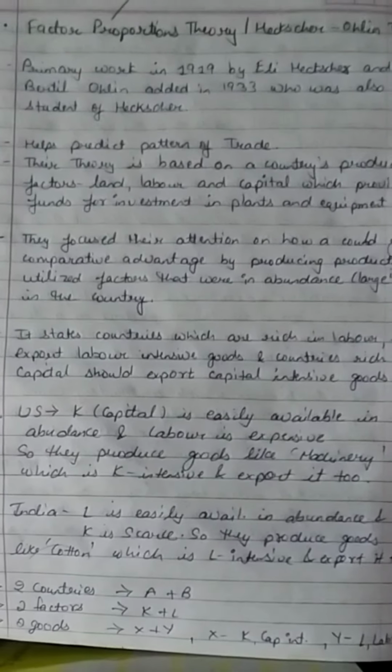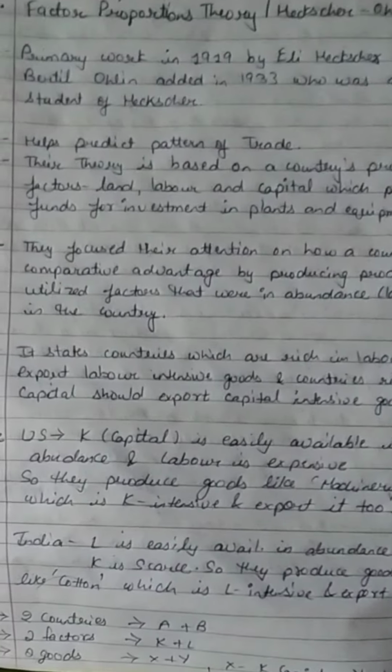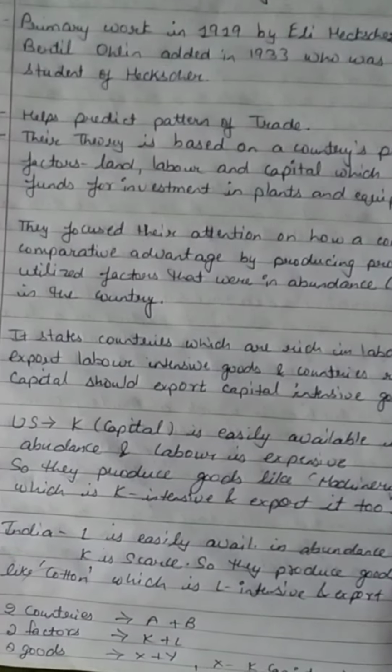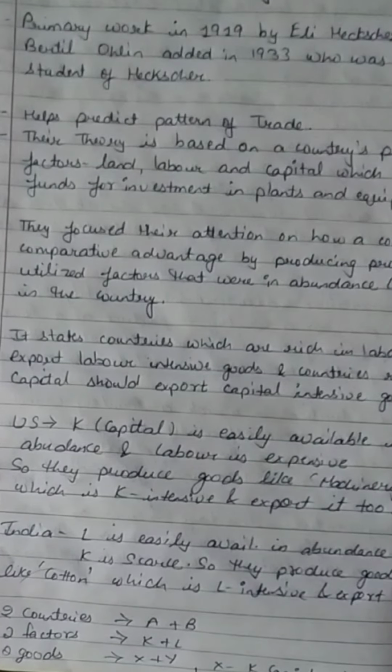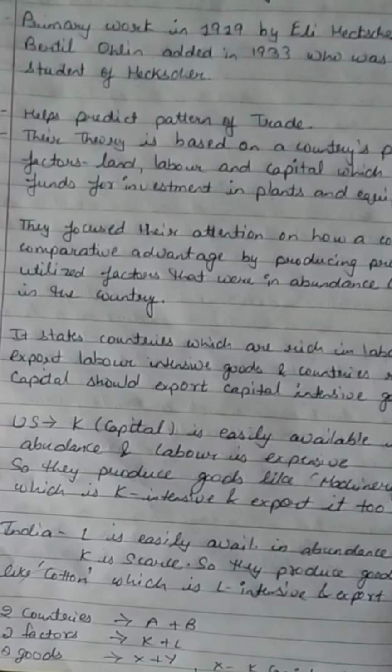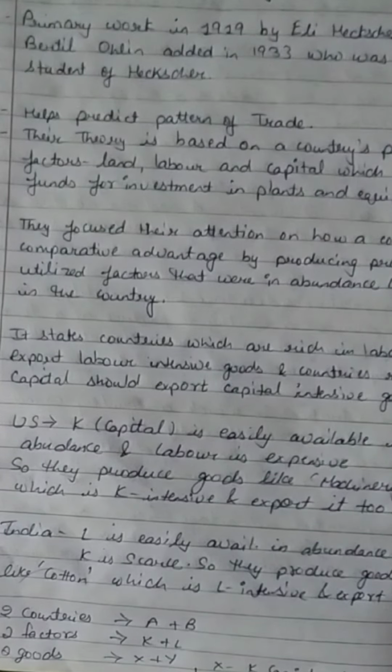All right, so here what we are going to study is, if a country has advantages in the factors, that is land, labor, and capital, it can gain comparative advantage by producing products that utilize these factors. It states that countries which are rich in labor should export labor-intensive goods, and countries rich in capital should export capital-intensive goods. Here I have taken an example of the US and India.